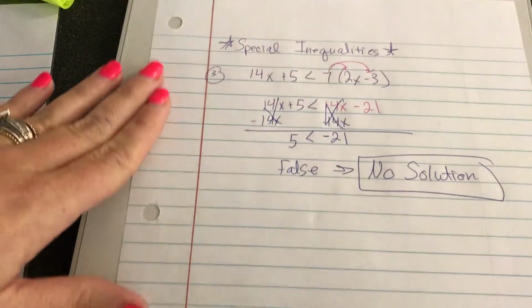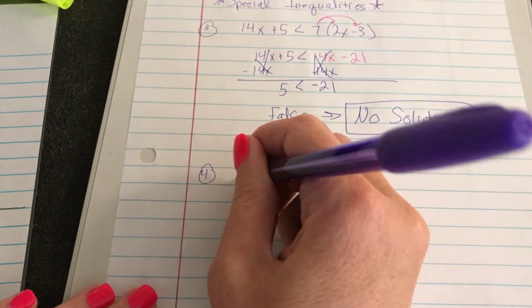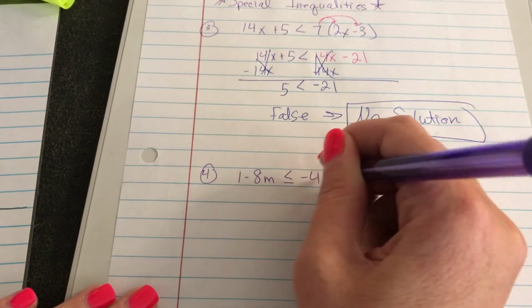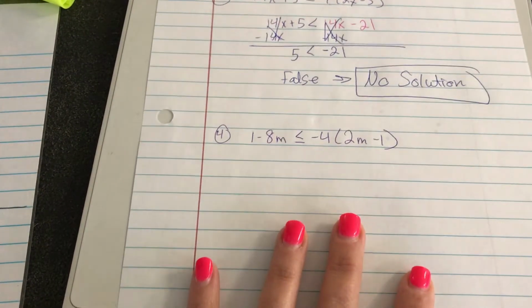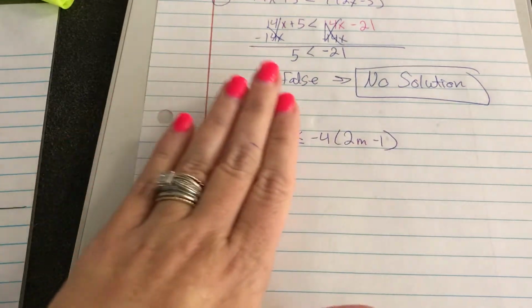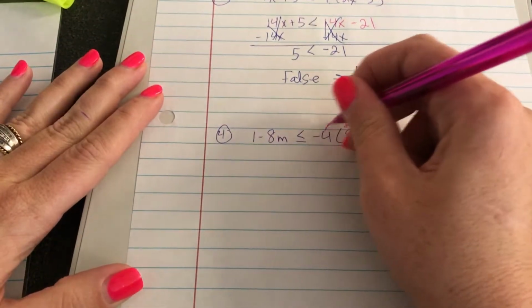So let's look at number 4. 1 minus 8m is less than or equal to negative 4 (2m minus 1). Is this another special inequality? It is. It's my last special inequality. Okay, can I distribute on the left? No. Can I distribute on the right? Yes. Yes, because there's those parentheses.